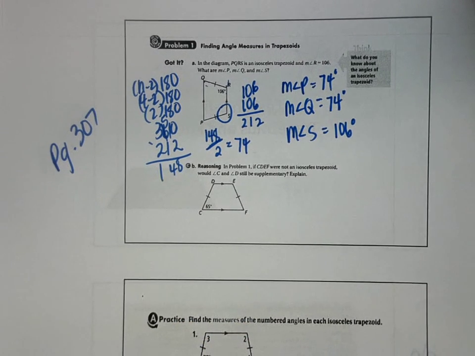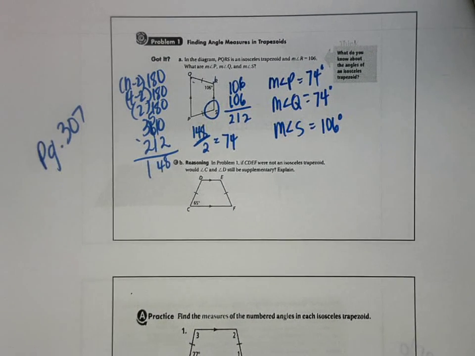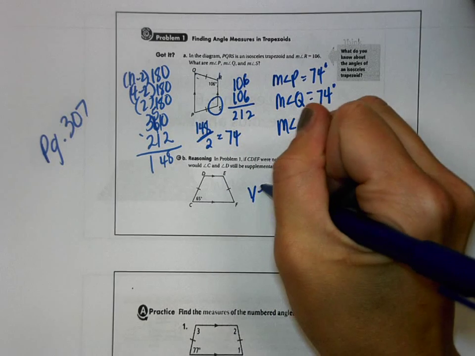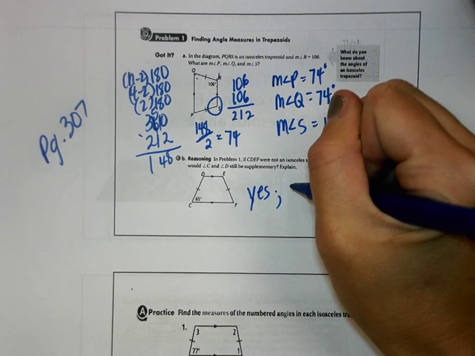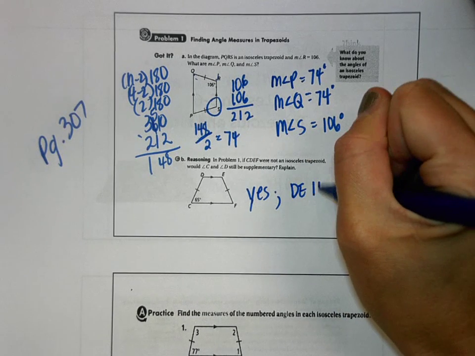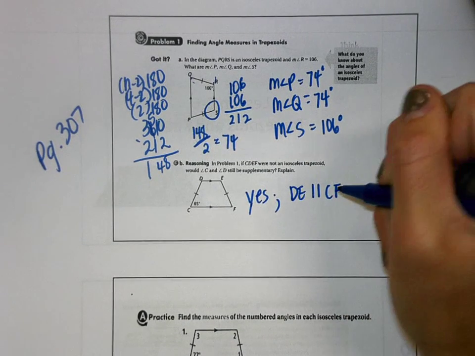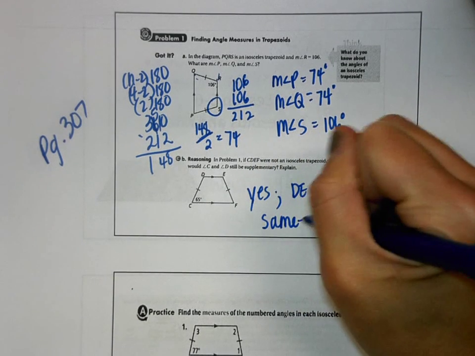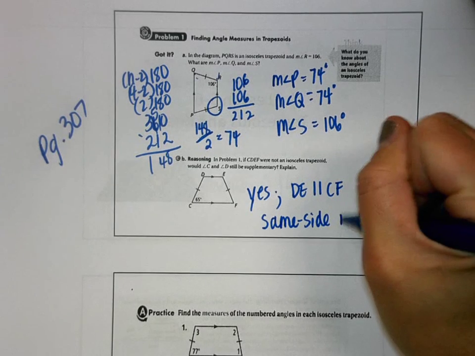On B now, it says that in problem 1, if C, D, E, F were not an isosceles trapezoid, would C and D still be supplementary? And so the answer to that is yes. The reason is that DE is parallel to CF. And so again, we'd be dealing with same side interior angles are congruent.